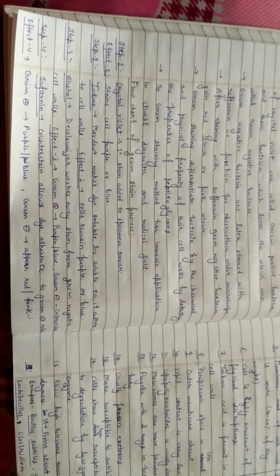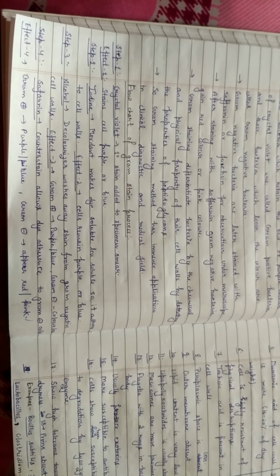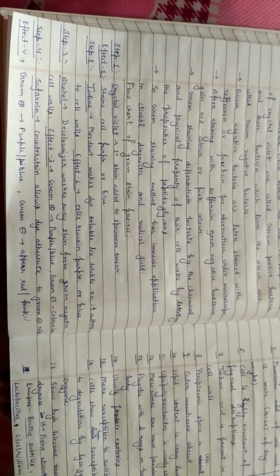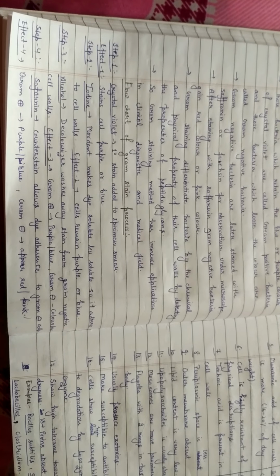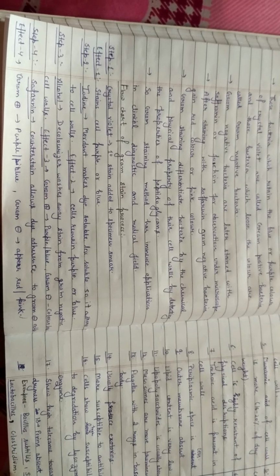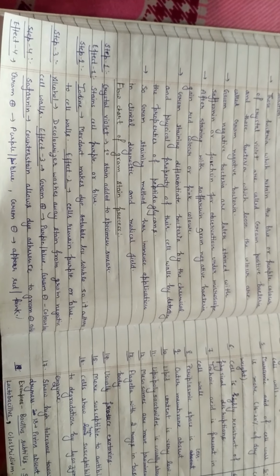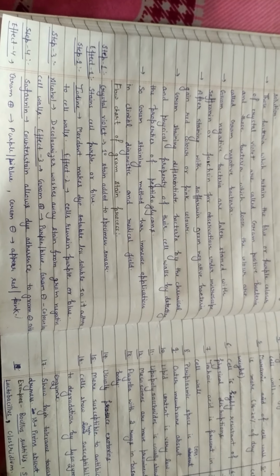But in gram-negative bacteria, the cell wall has more lipopolysaccharide, which is more soluble in alcohol. So after treatment with alcohol, the purple or bluish color in the lipopolysaccharide cell wall of gram-negative bacteria washes away.